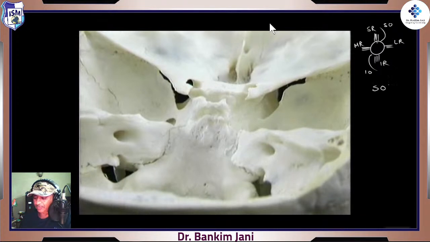Remember SO4 and LR6, rest all by 3. It means superior oblique is by cranial nerve number 4, lateral rectus is by cranial nerve number 6, and rest superior rectus, inferior rectus, medial rectus, inferior oblique, all by number 3, plus levator palpebrae superioris.